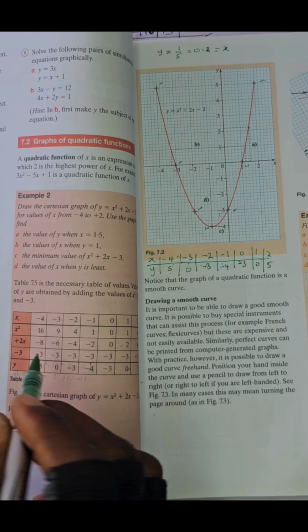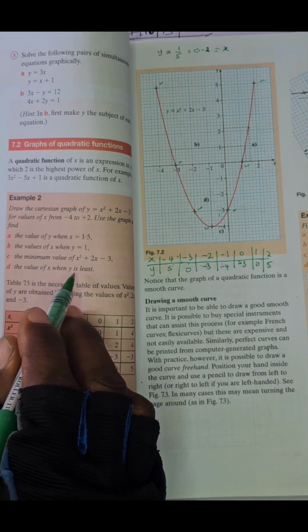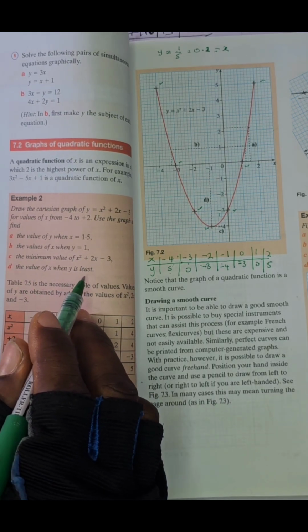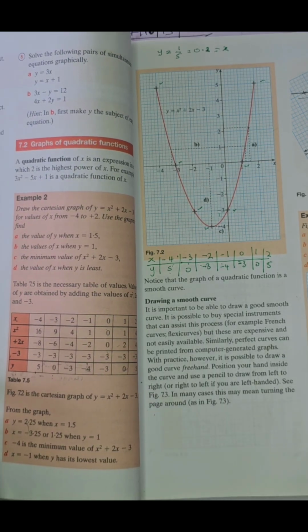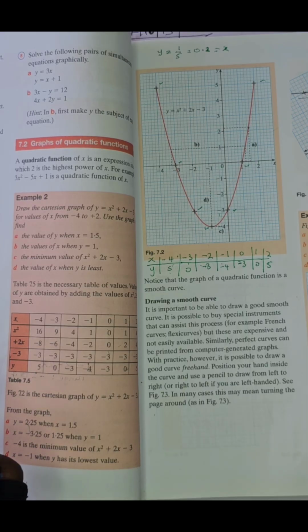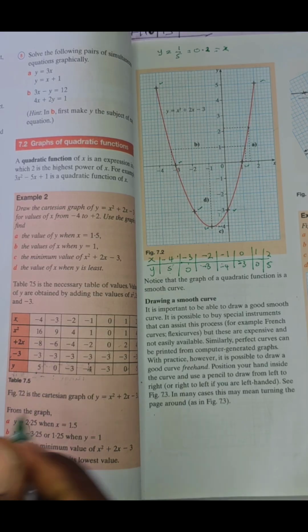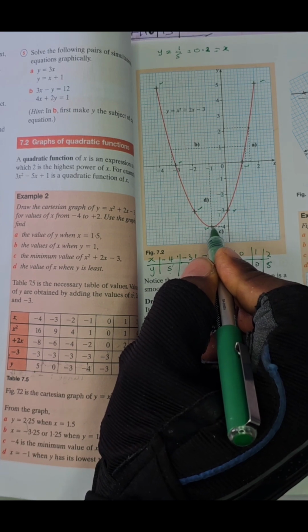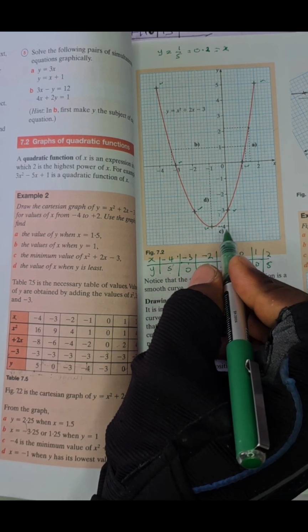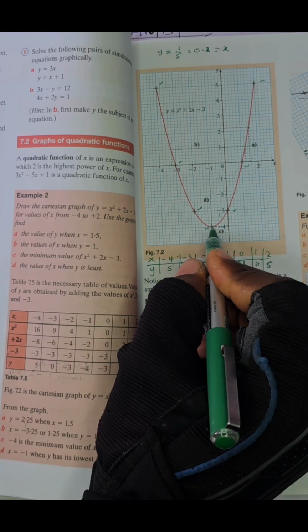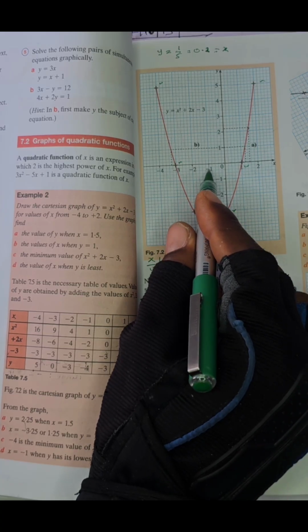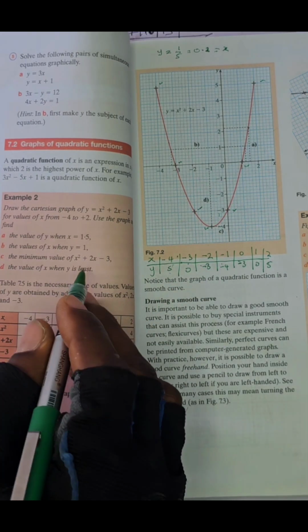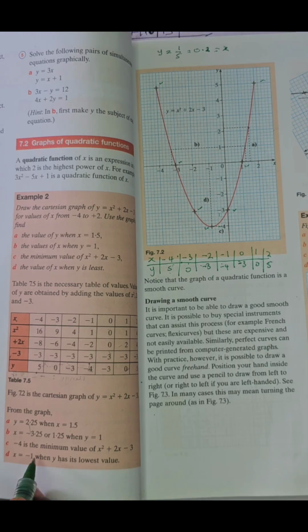The next one is the value of x when y is least. They are trying to tell you the lowest value of y. The lowest value of y from our graph is still the same, -4. So indirectly, they are asking for the value of x at the minimum value. So that -4, you trace it up, it will give you -1 for x. And that's it here, -1 for x.